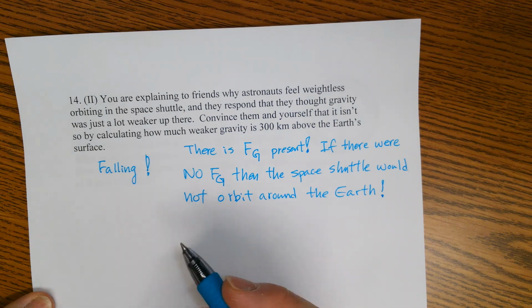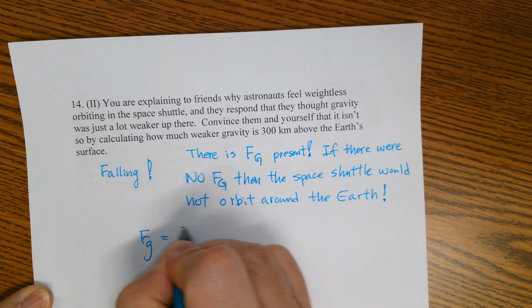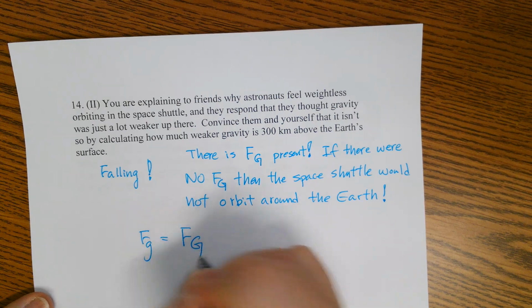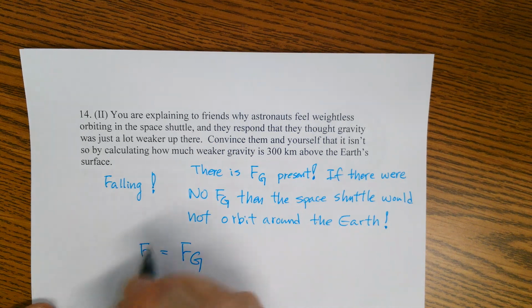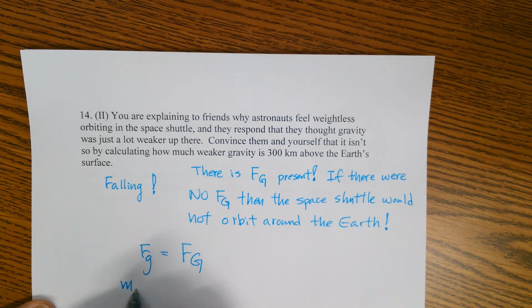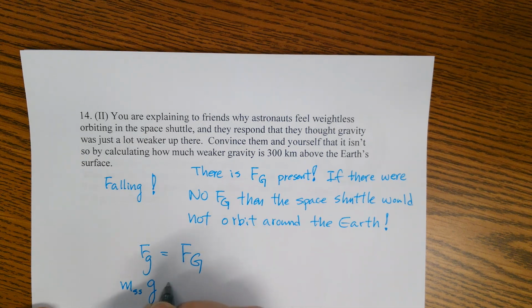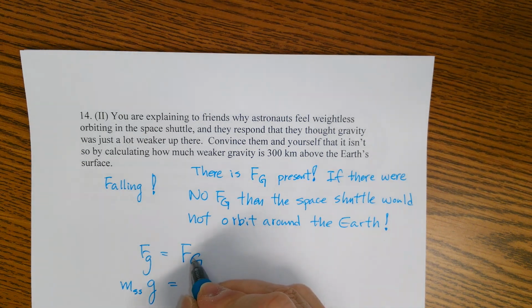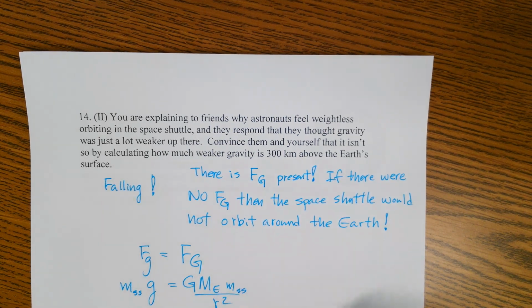force is there? Well, if I were to compare my acceleration due to gravity at 300 kilometers above the Earth's surface, this Fg has to equal this F big G. This Fg is the mass of the space shuttle times g. This Fg is G times the mass of the Earth times the mass of the space shuttle divided by r squared.